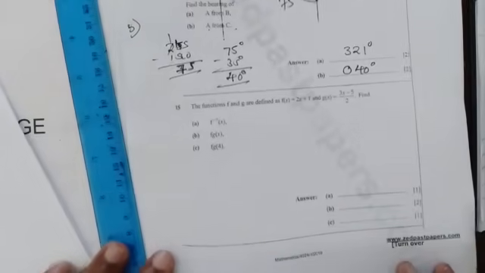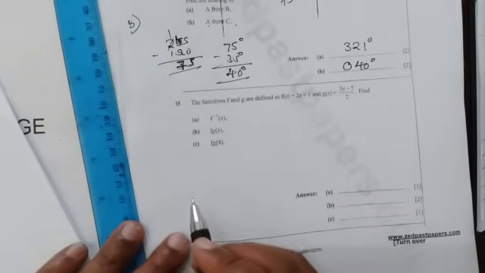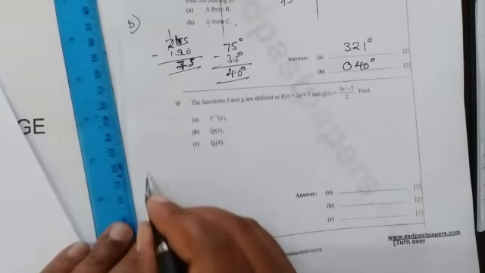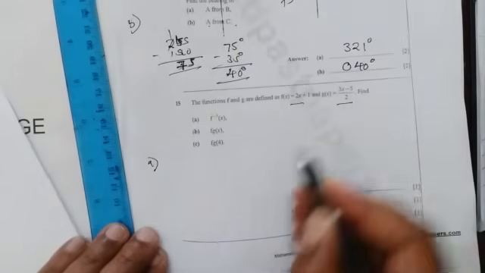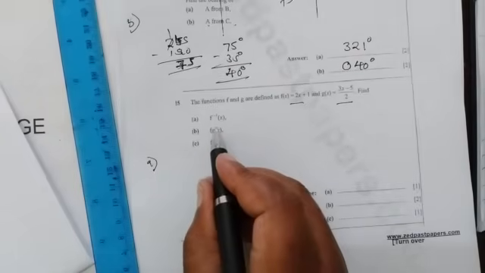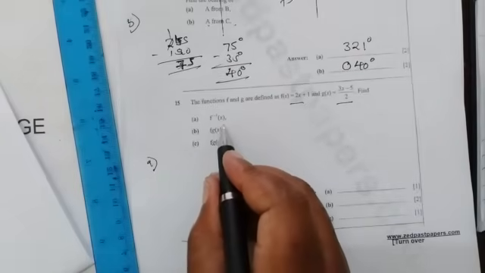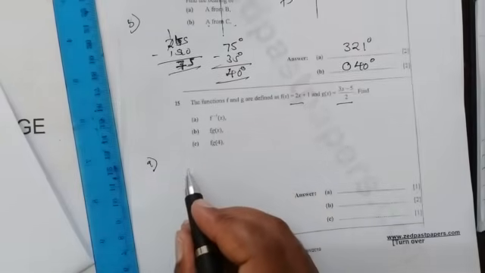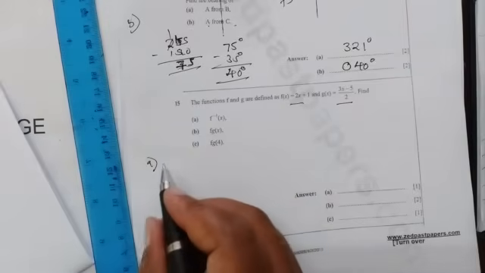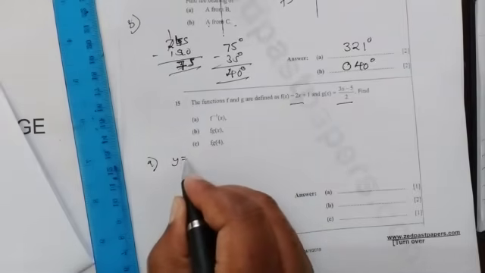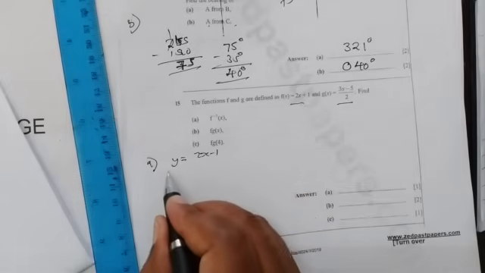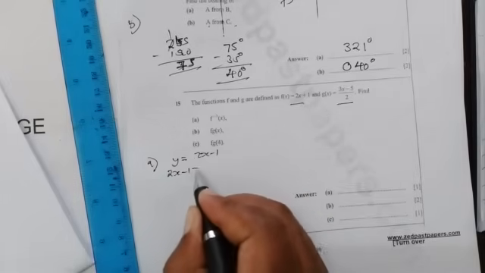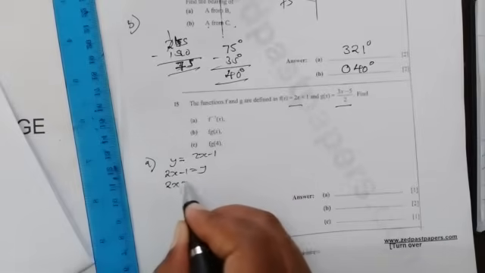Okay, let's go to the 15th question. So we have these functions defined as this and this one. So A, let's find the inverse acting on x. All right, so we are going to say y is equal to 2x minus 1. Then for x, so we have 2x minus 1 is y, so 2x is equal to y plus 1.